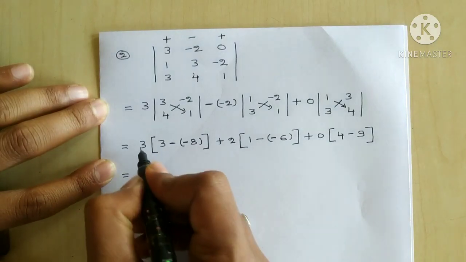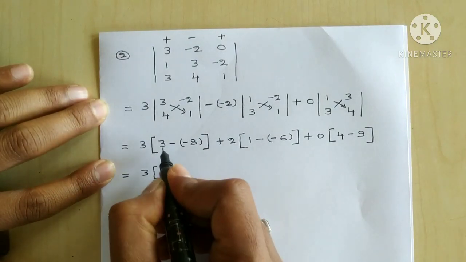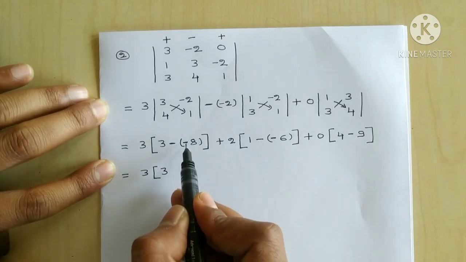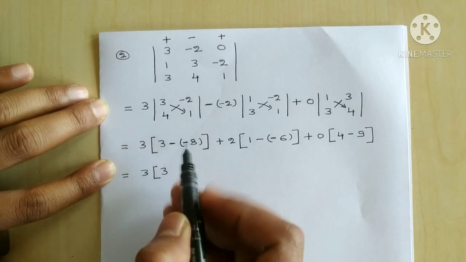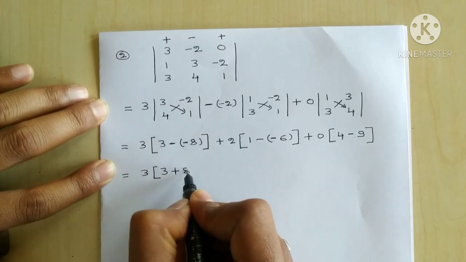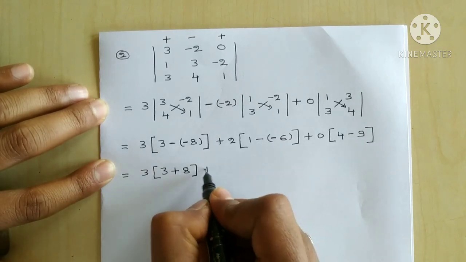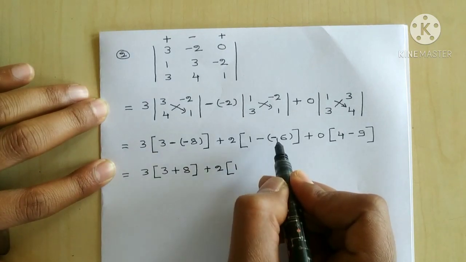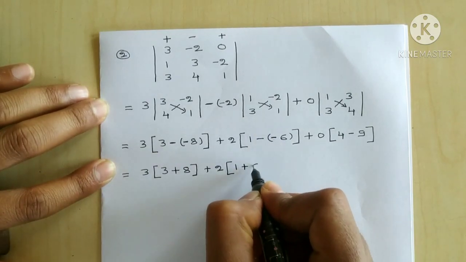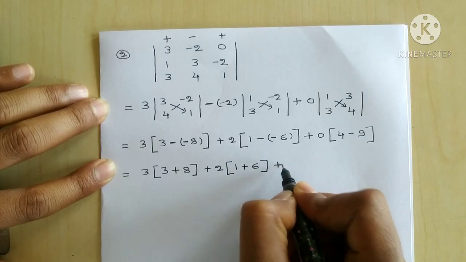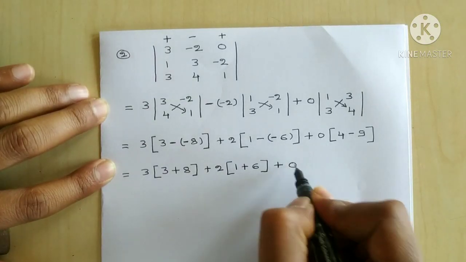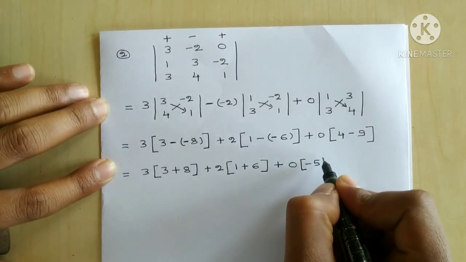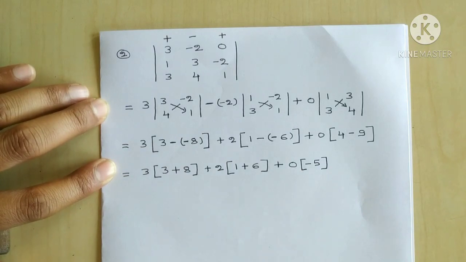So next, which is equals to, again I am going to keep 3 as it is, this 3 also keep it as it is, because here negative sign, here also negative sign. First multiply the sign, minus into minus is plus, 8 keep it as it is, plus 2 into bracket 1 I am going to keep it as it is, again minus into minus is what, plus 6. Next, plus 0 I am going to keep it as it is, again in bracket, 4 minus 9 is how much here, minus 5, 4 minus 9 is minus 5.